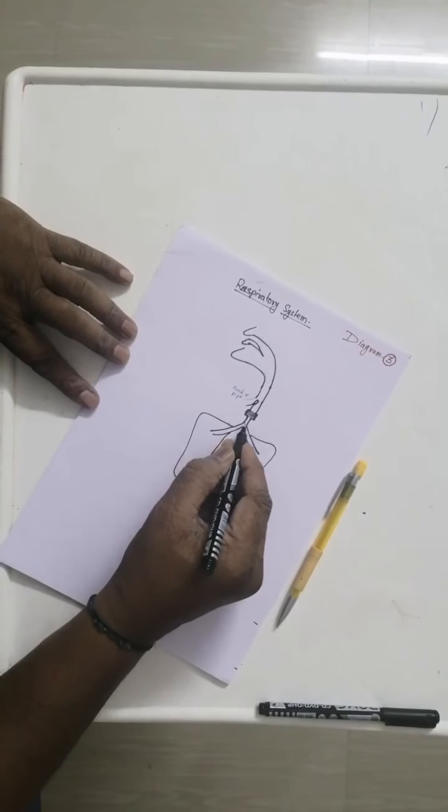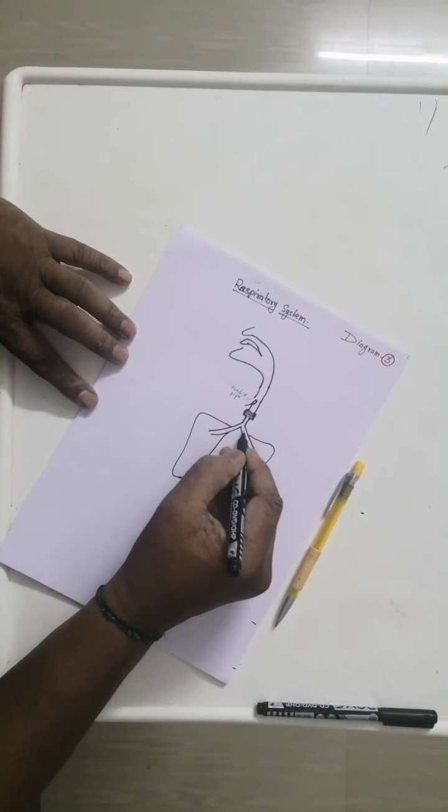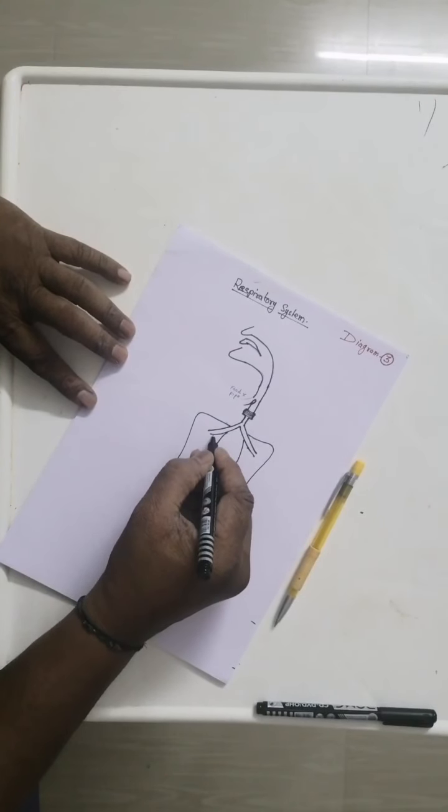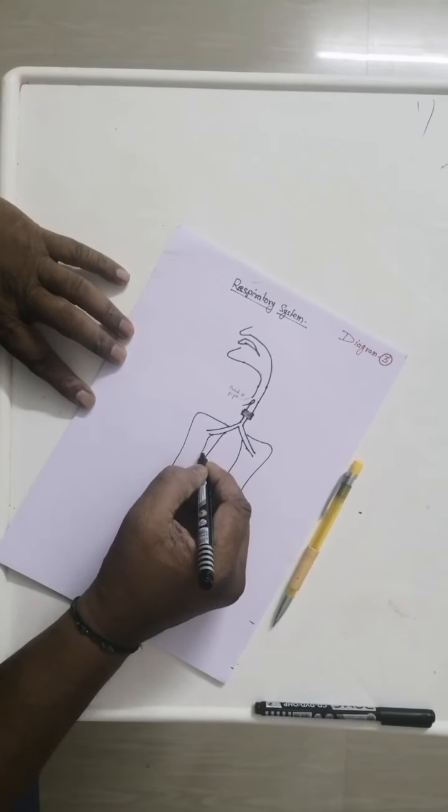This tube, this is the windpipe which divides into two. This is called the trachea. This is called the bronchi. And it further divides into smaller tubes like this.